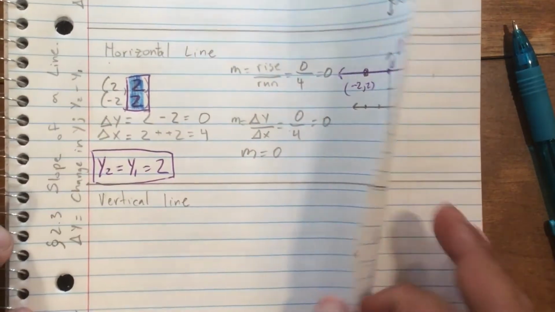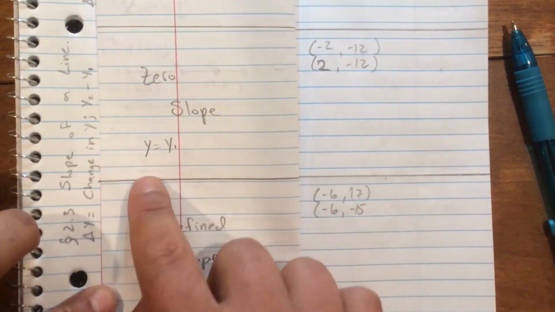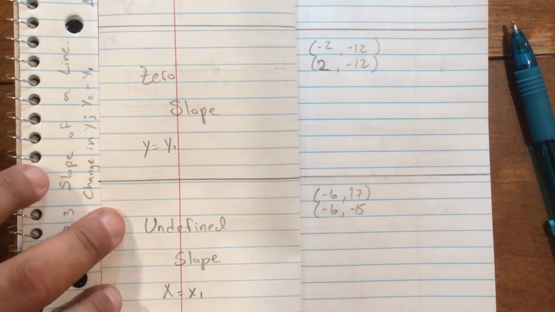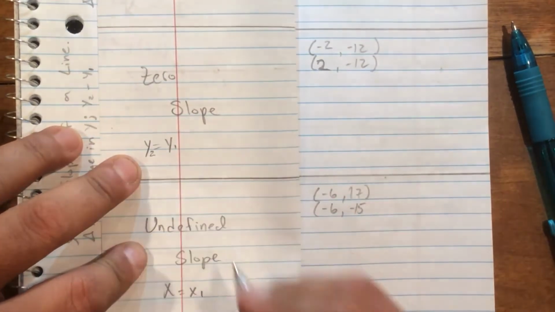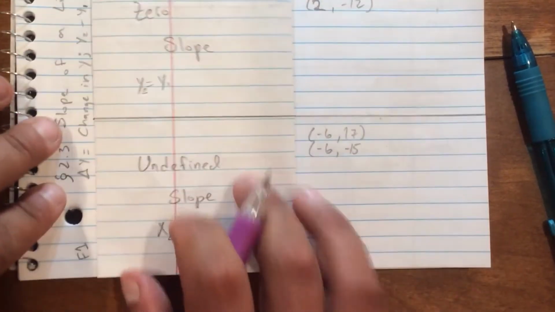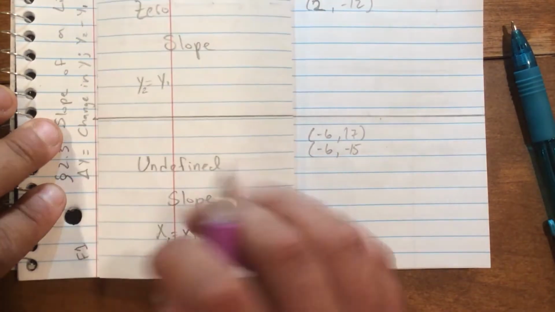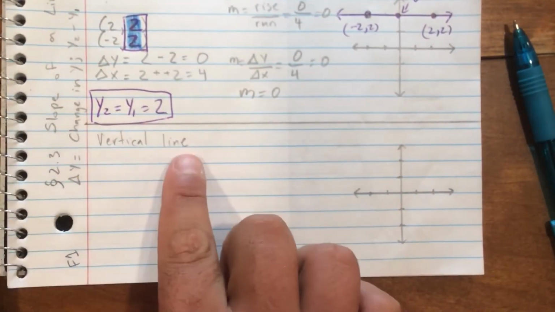I don't think I remember again to show you that this is our zero slope, which makes our horizontal line, and this is when our y2 is equal to our y1. But the one we're working on is our undefined slope, which is when our x2 is equal to our x1. Go open that up, and that's our vertical line.